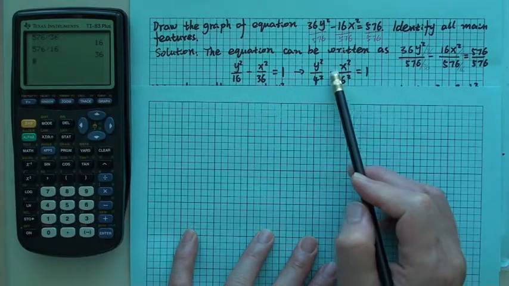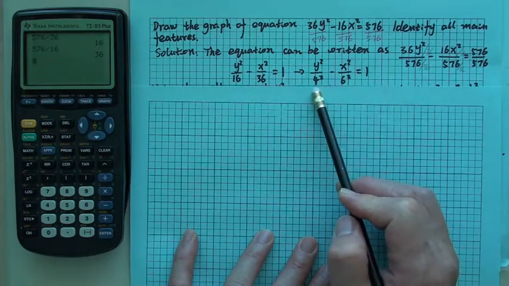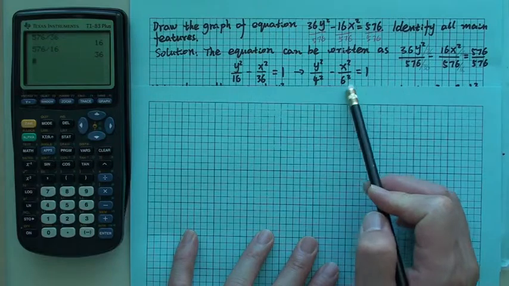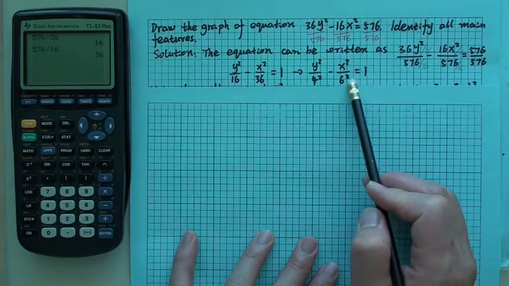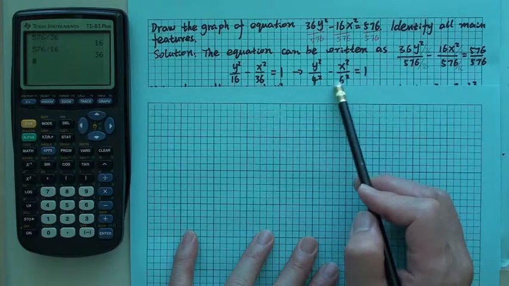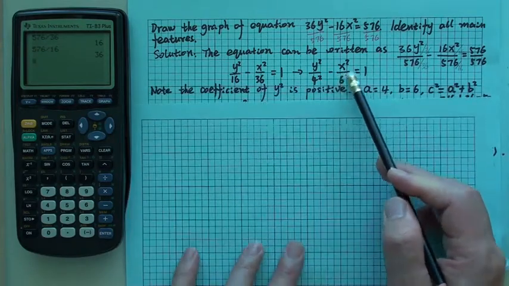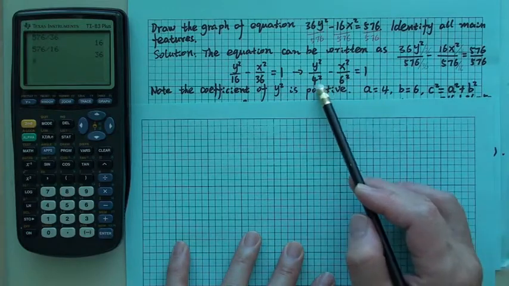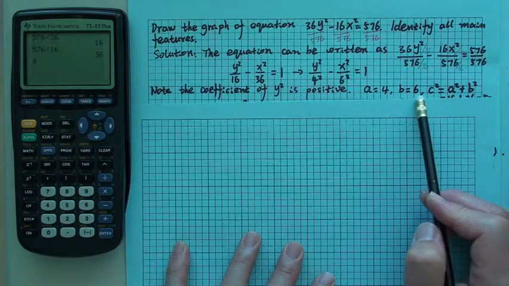In an ellipse, they are both positive, and whichever denominator is bigger will be a squared. Here, whichever is positive will be a squared. So a is 4, b is 6.